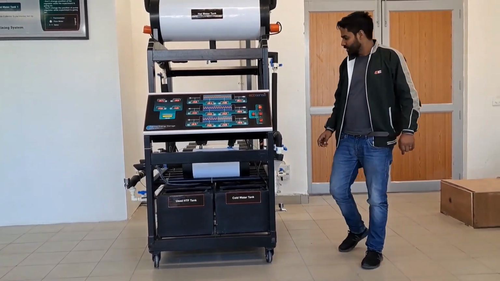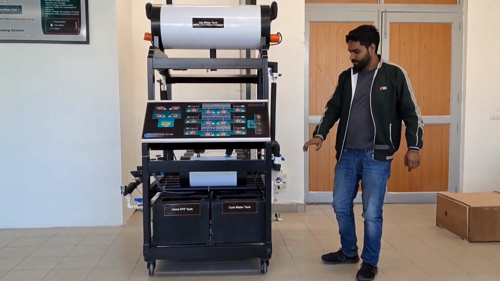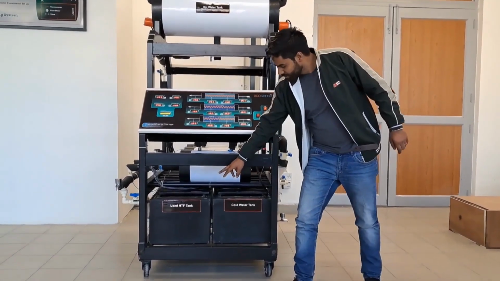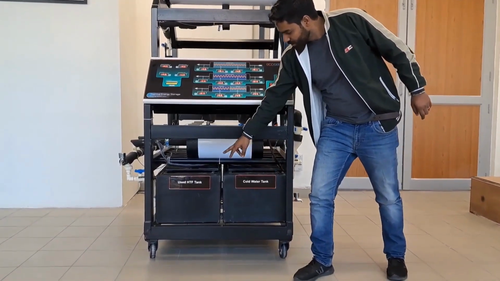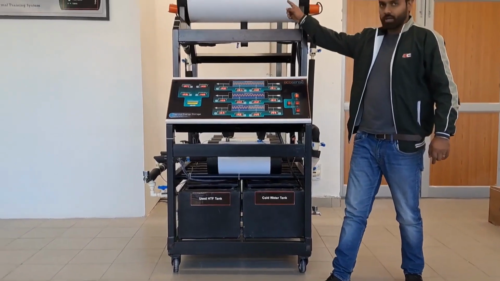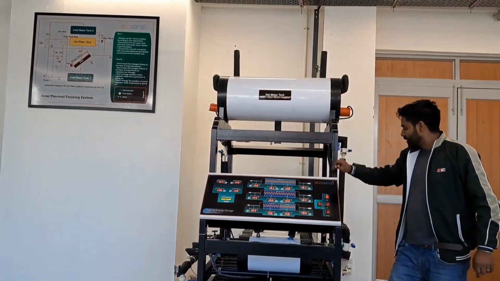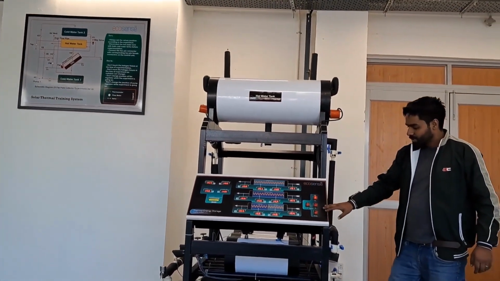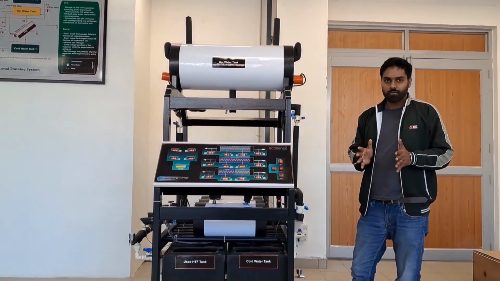And the third part is tanks. So we have three tanks: the cold water tank, the used HTF tank, where HTF is heat transfer fluid, and the third one is the hot water tank. Here we are using water as HTF.